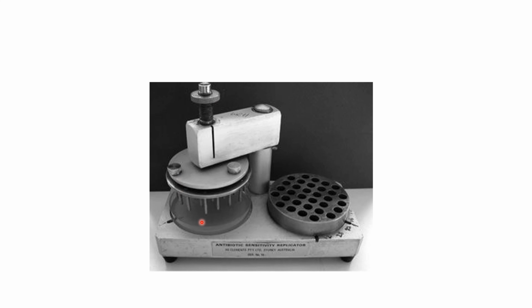And this equipment is called a multiple inoculator or steers replicator. And we said that in this agar dilution, many strains or multiple strains can be inoculated on Mueller-Hinton agar of different concentrations of antibiotic for calculating the MIC.